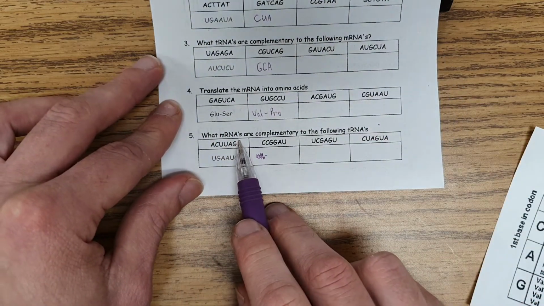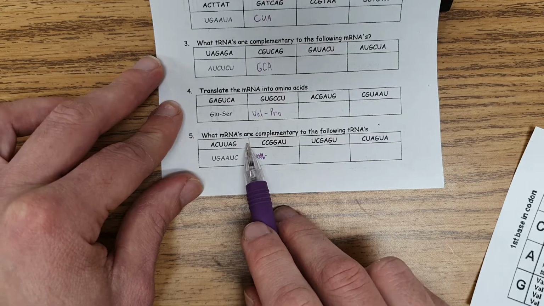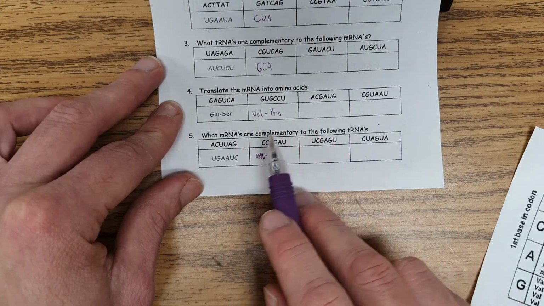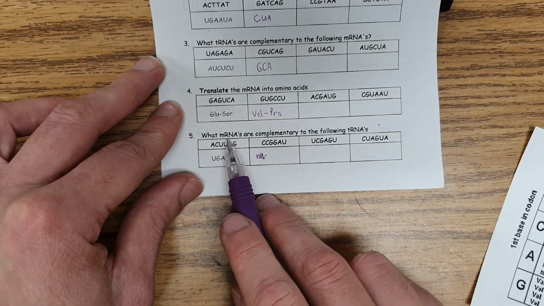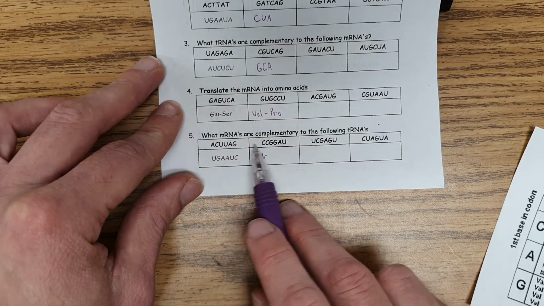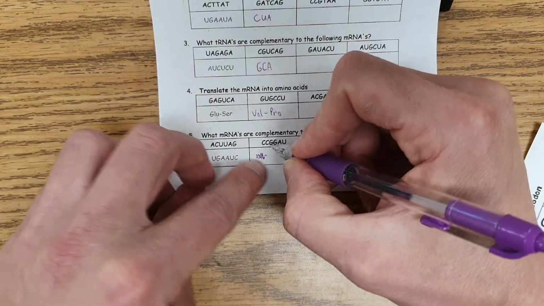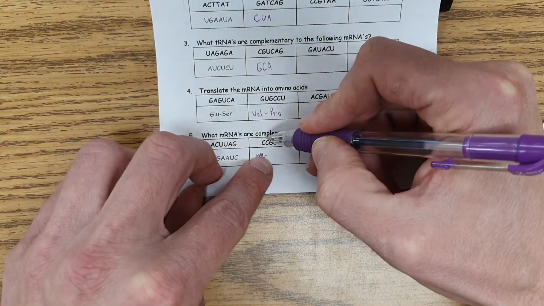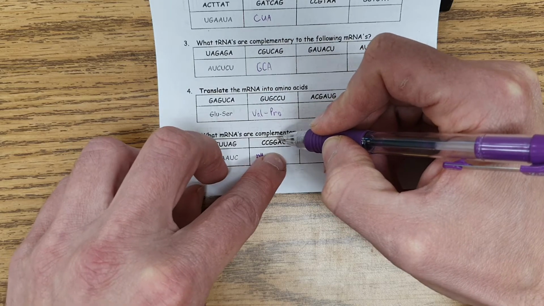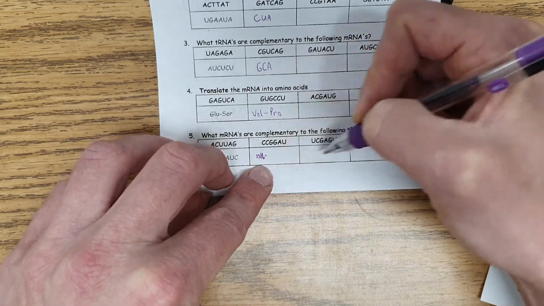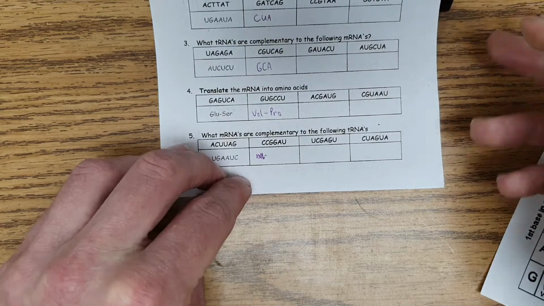Now here, mRNAs are complementary to the following tRNAs. So in other words, you're just writing the RNA letter that's complementary to the tRNA letters given. So U pairs with A, G pairs with C, A pairs with U, etc. Likewise, you'll put a G, and then a G, and then a C, and then a C, and then a U, and then an A. That's what you would write here, and you'd follow that same pattern for all the rest of these.